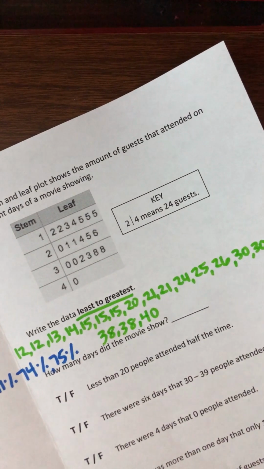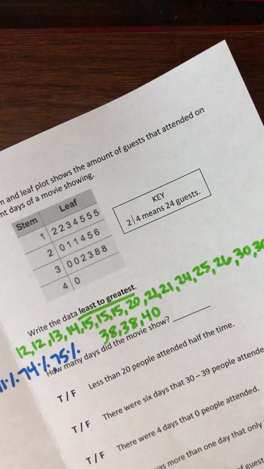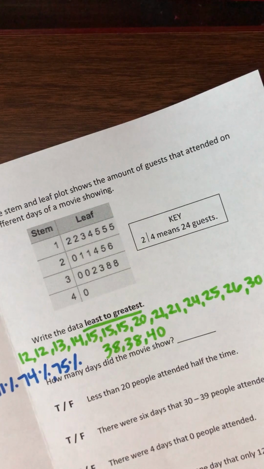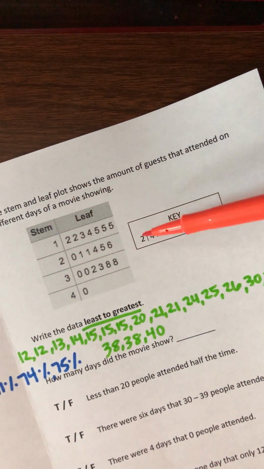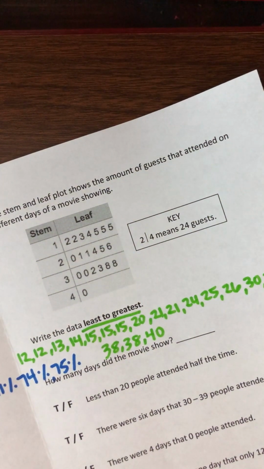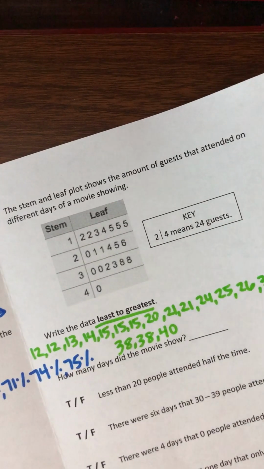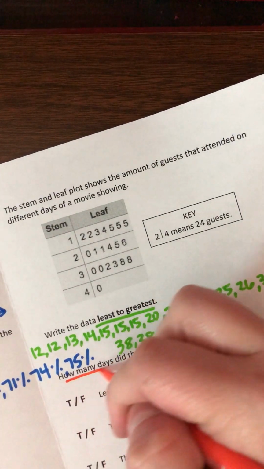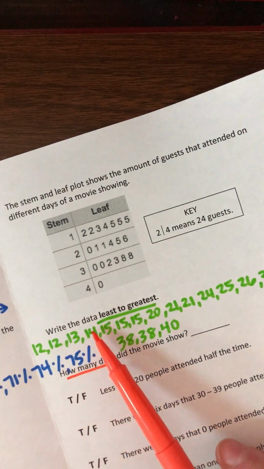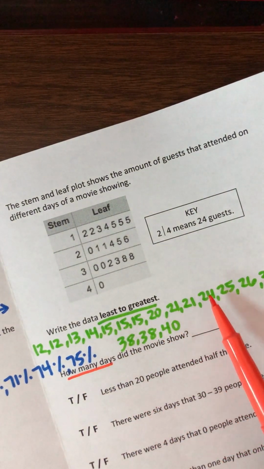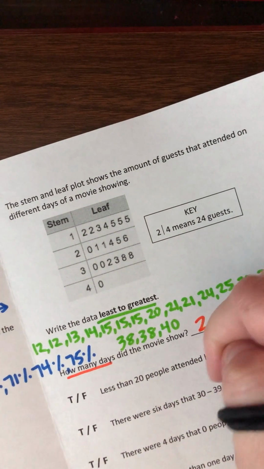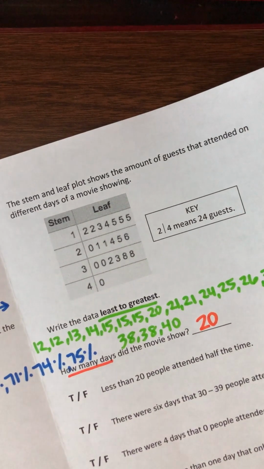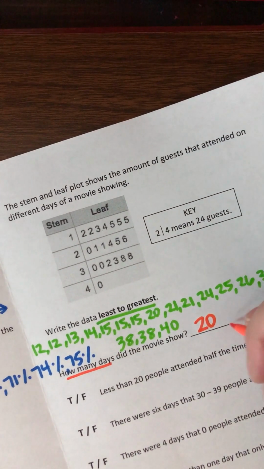It says, how many days did the movie show? If I read this statement again, it says the stem and leaf plot shows the amount of guests that attended on different days. So each of the numbers represents a day. If I count how many days, I have 1, 2, 3, 4, 5, 6, 7, 8, 9, 10, 11, 12, 13, 14, 15, 16, 17, 18, 19, 20. So they recorded guest attendance on 20 different days.